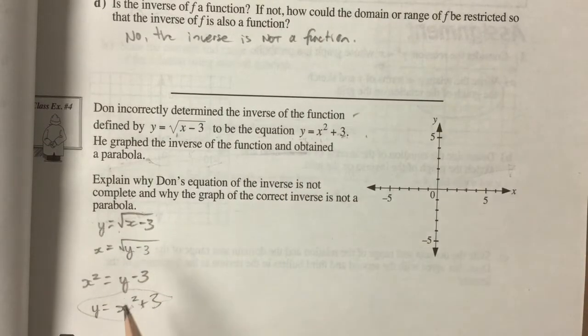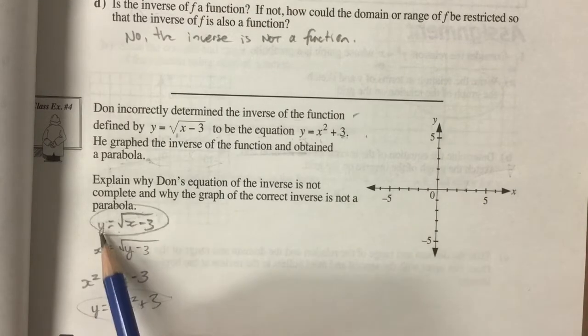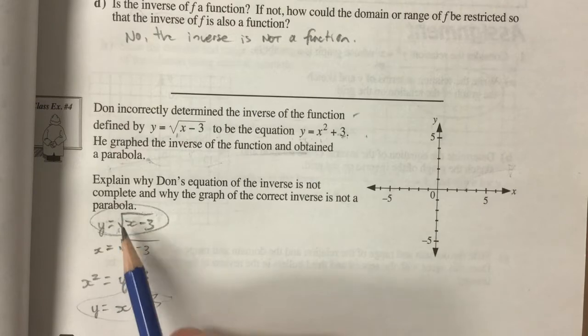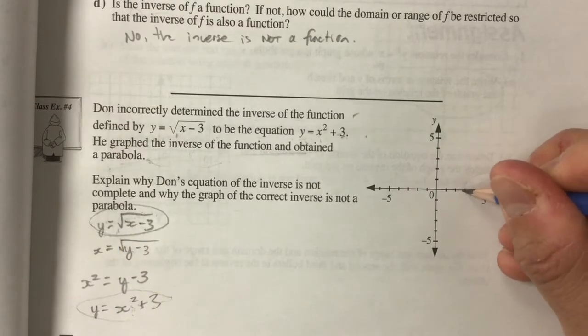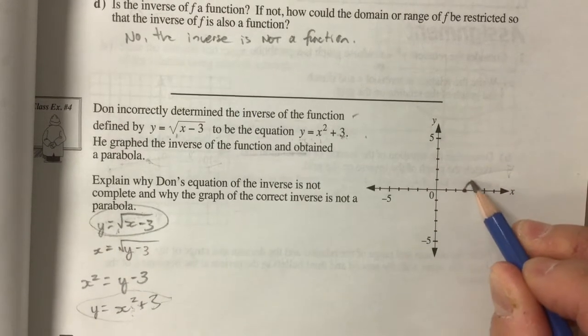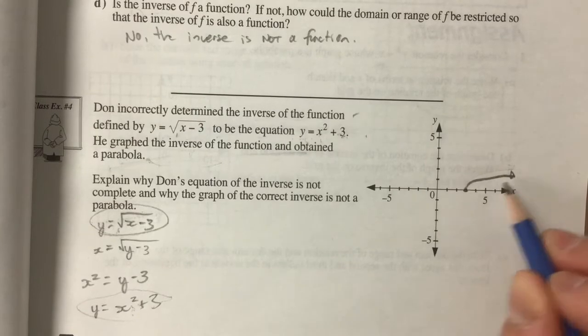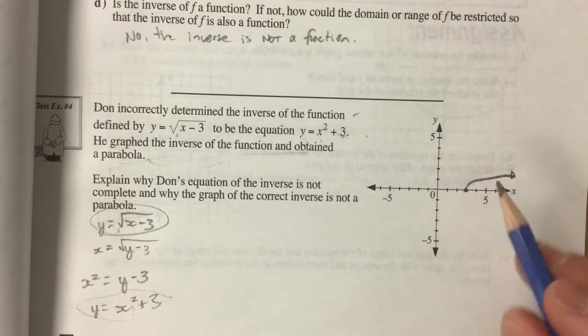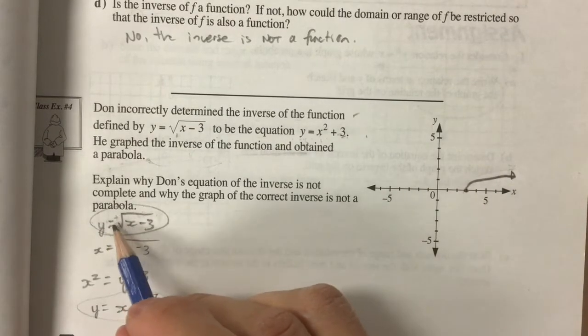He got this expression. Now the only thing is, his original expression, y is equal to the square root of x minus 3, is only a positive radical function, it wasn't plus or minus.